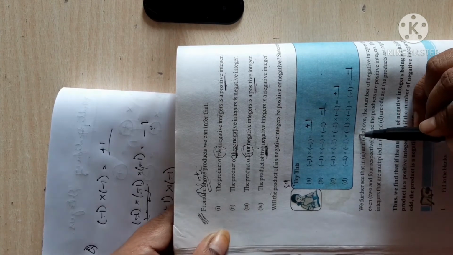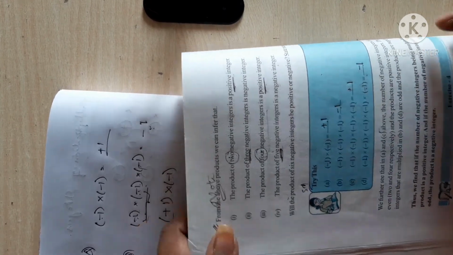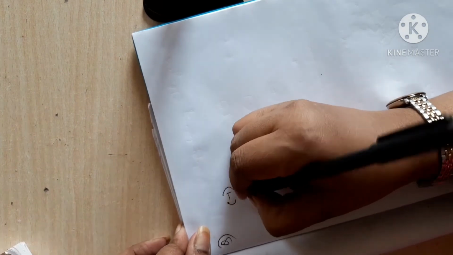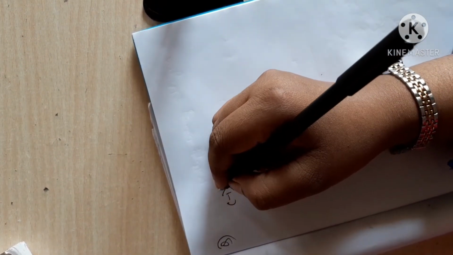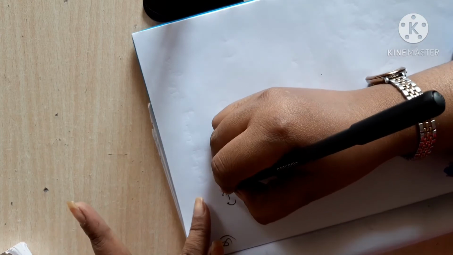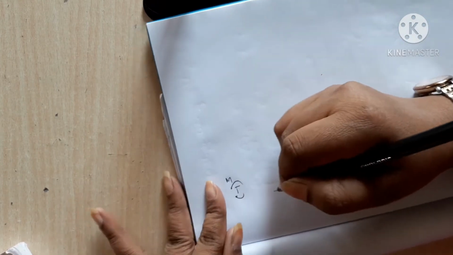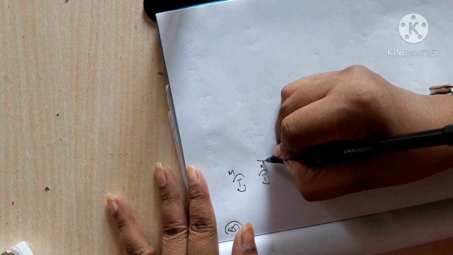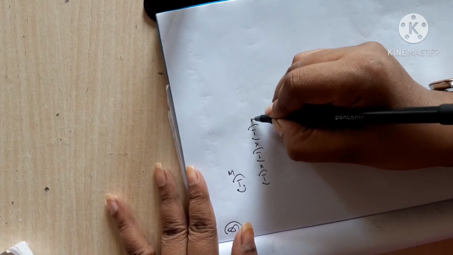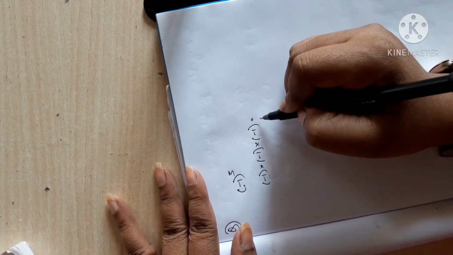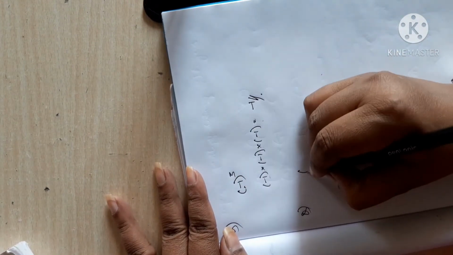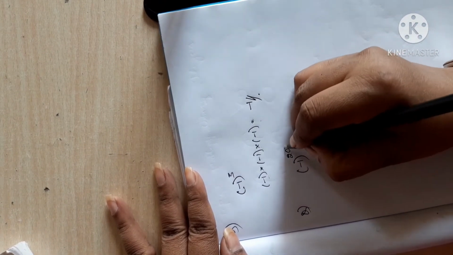Now, where do we use this property? If a question is given like this, minus 1 whole cube, what does it mean? Minus 1 into minus 1 into minus 1. Because it is a cube, you are multiplying 3 times. So what is the answer? Minus 1.